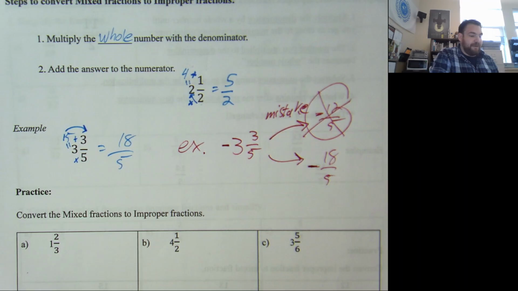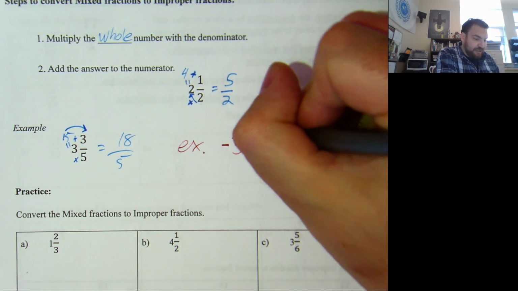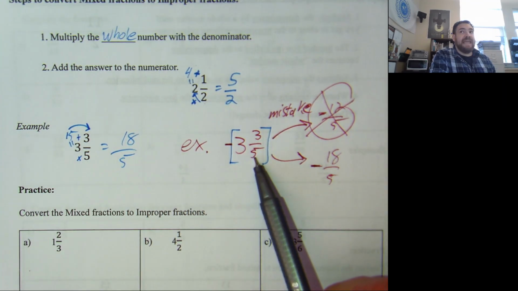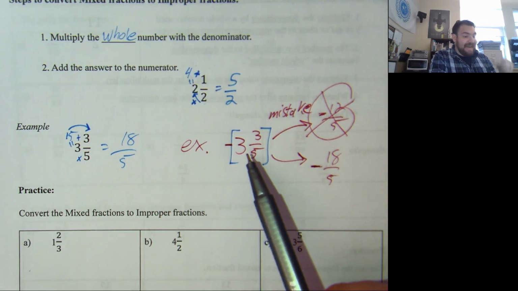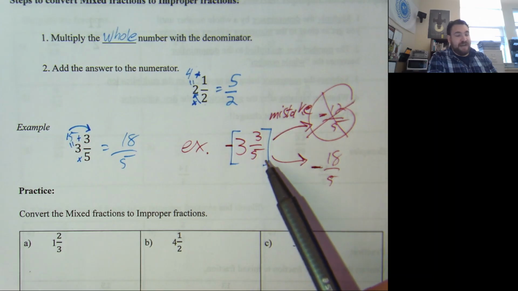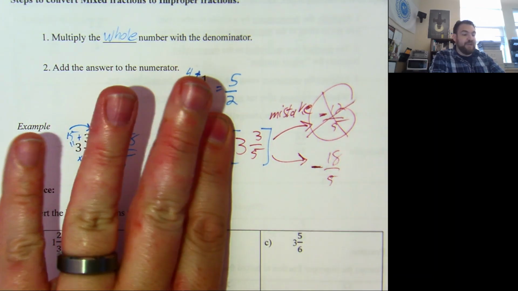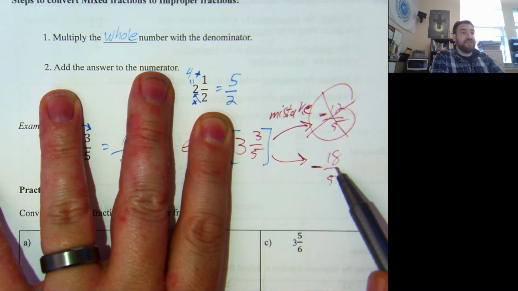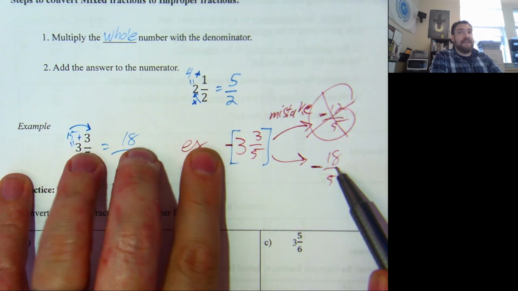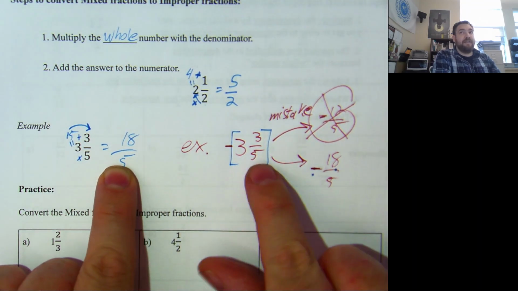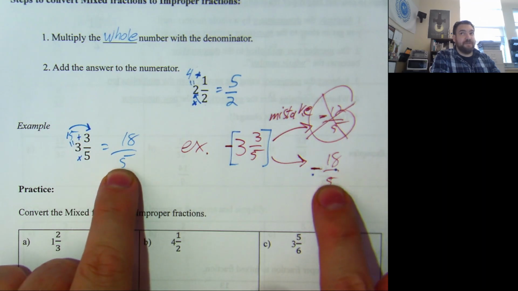What you need to remember is that the negative actually applies to the entire mixed number. If you're going to convert a negative mixed number into an improper fraction, you start by ignoring the negative, convert it into the fraction as if it were positive, and then reintroduce the negative at the end. That gets you what you should have started with in the first place.